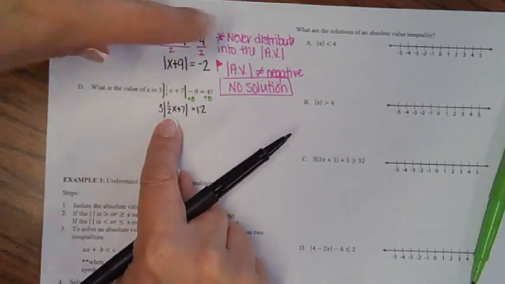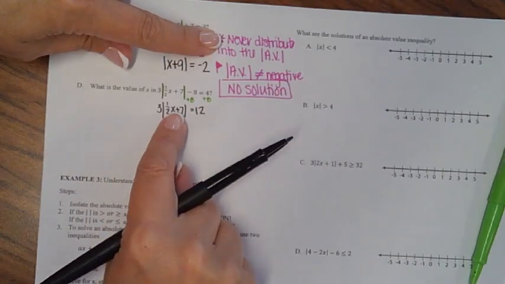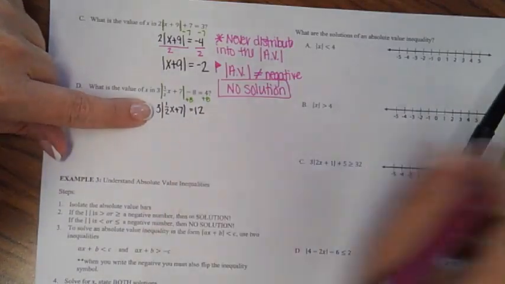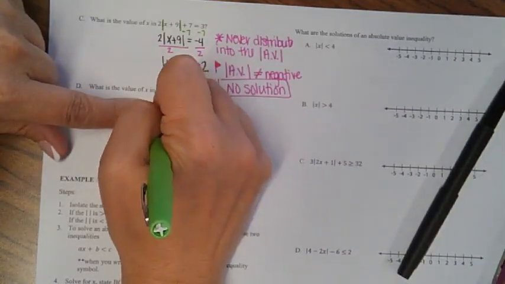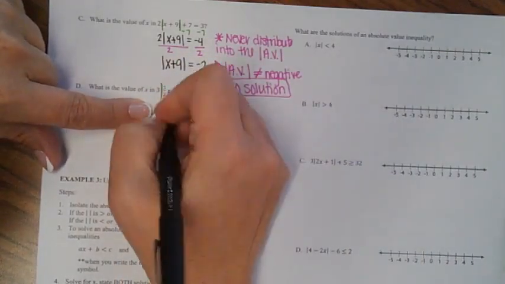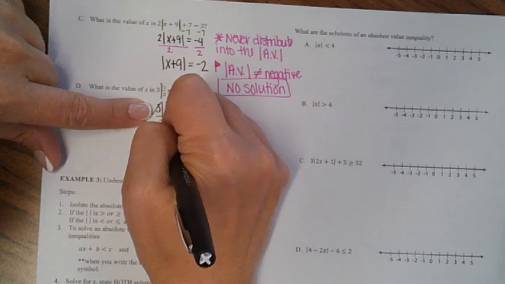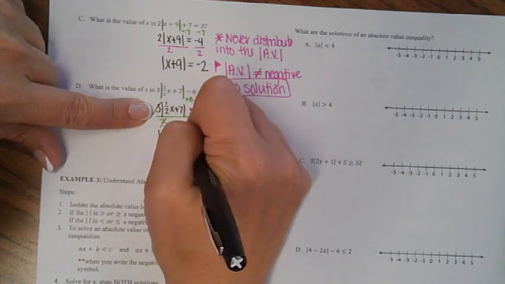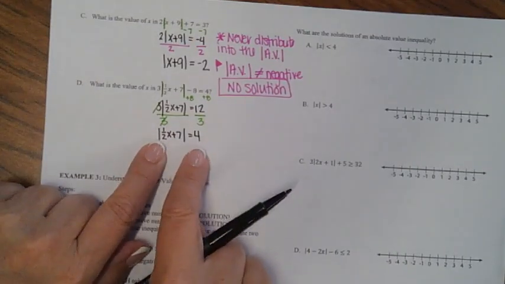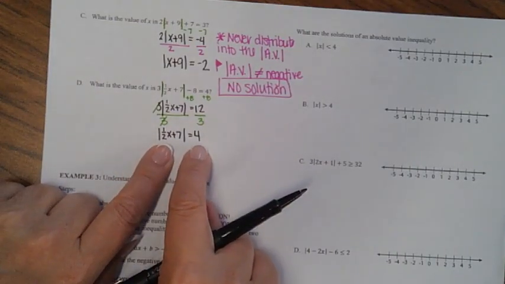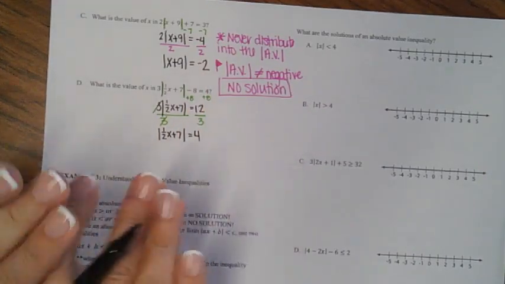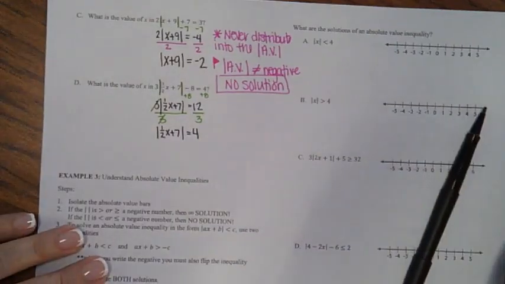All right, remember, we never, ever, ever distribute into the absolute value bars. So in order for us to get rid of that 3, we are going to divide both sides by 3. That way they cancel out. And I am left with the absolute value of 1/2 x plus 7 equals 4. All right, absolute value is by itself. I want to check and make sure that that is a positive number. If it's negative, like it was in the last example, it's no solution, but it's positive, so I'm going to go ahead and separate these out into 2 equations.